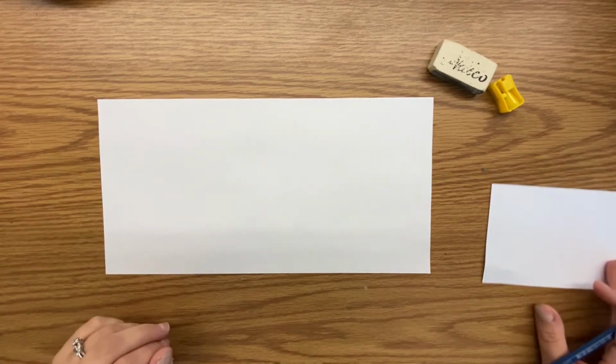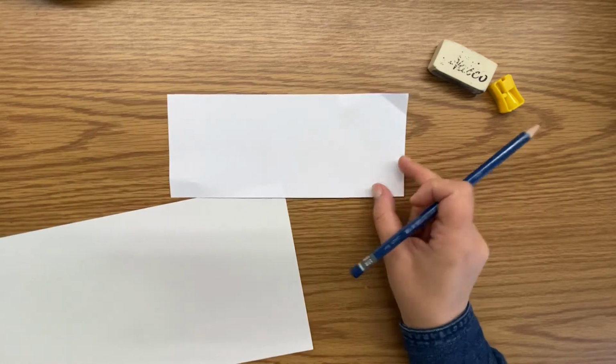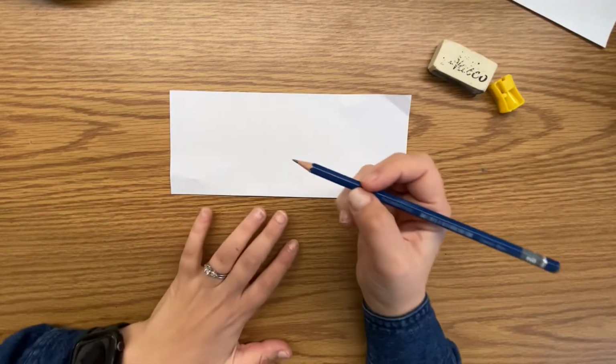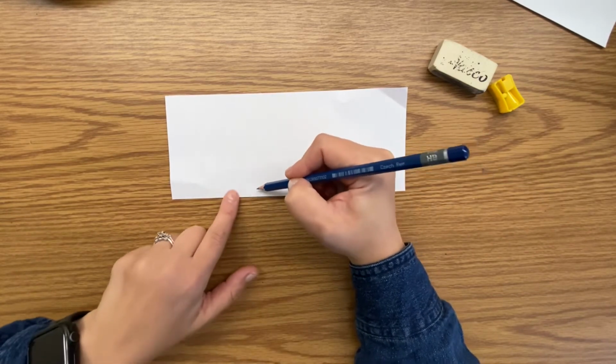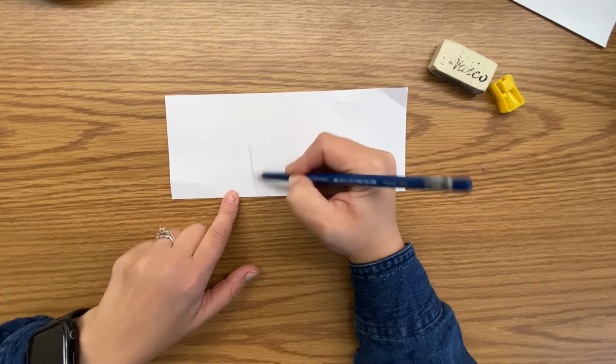Hello, fifth graders. Today we're going to start our money design project. When we think about money, we think about value and what it says about each country. We're going to first start with a sketch on a smaller piece of paper, just outlining what parts of our bill we're designing.